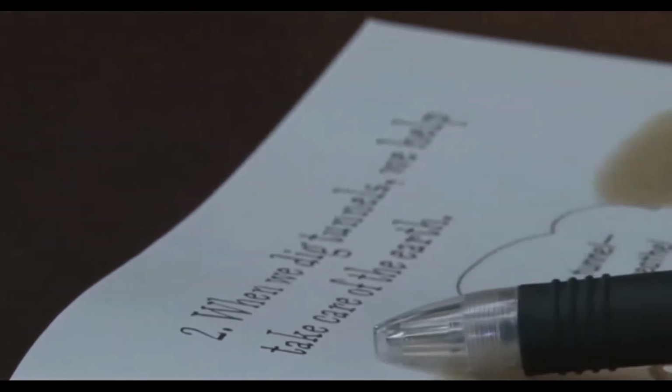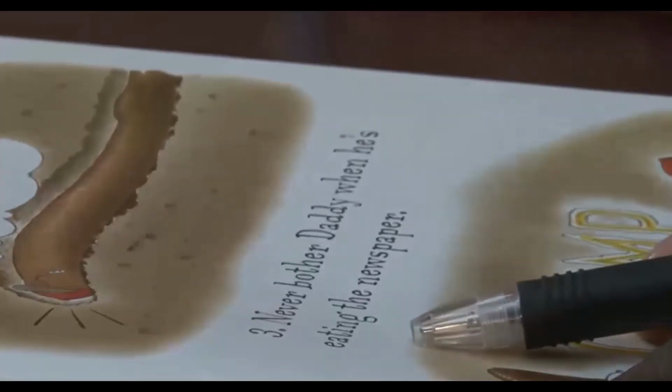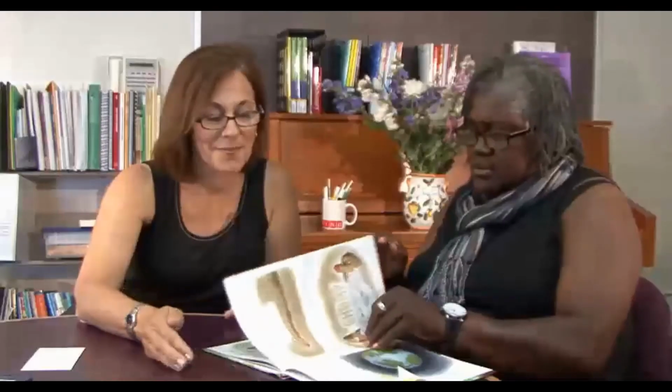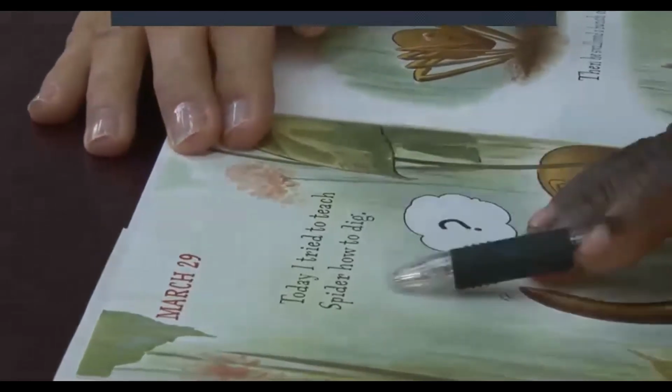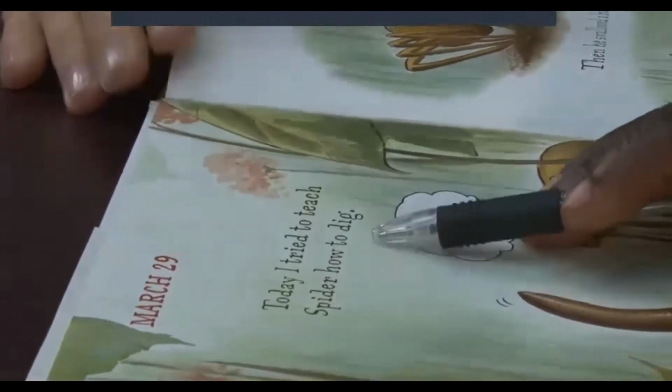When we dig tunnels, we help take care of the earth. Never bother Daddy when he's eating the newspaper. Today I tried to teach Spider how to dig.